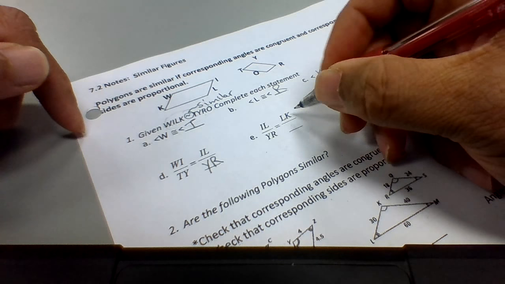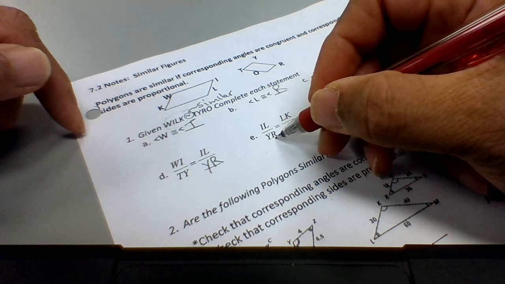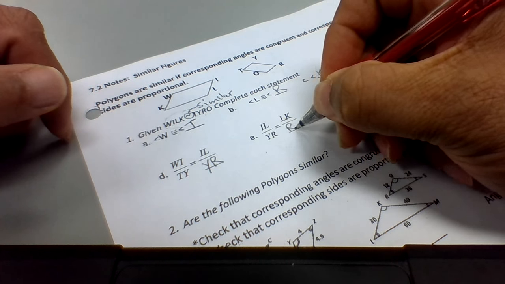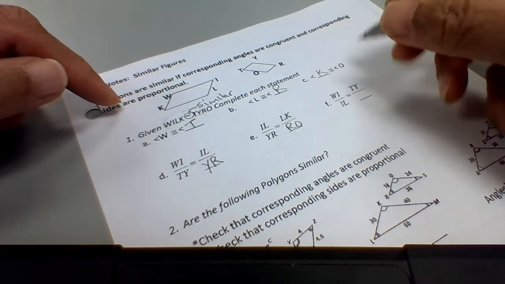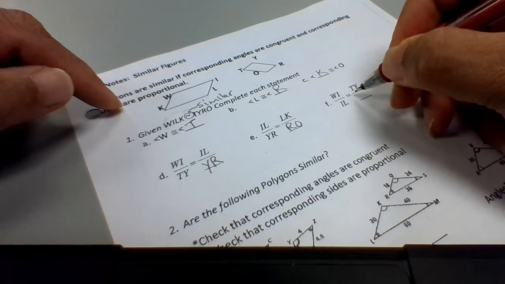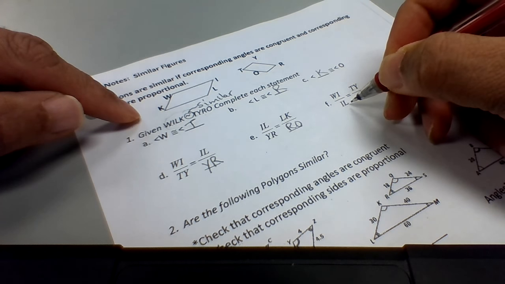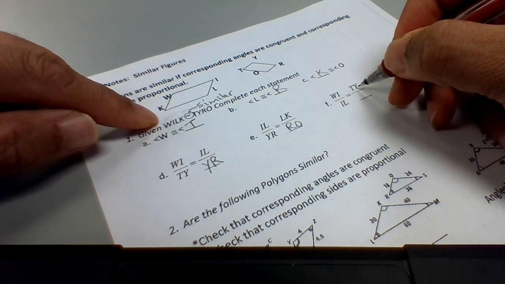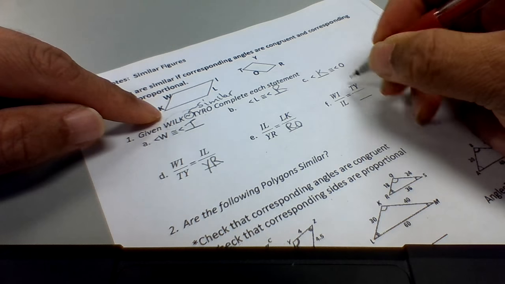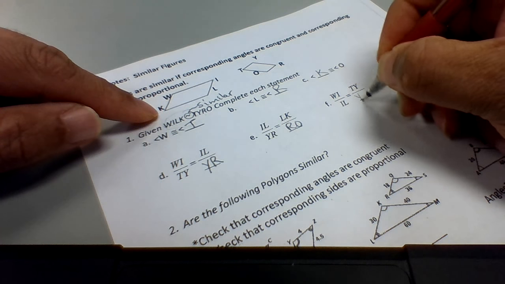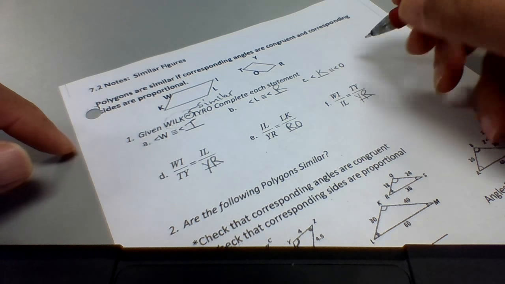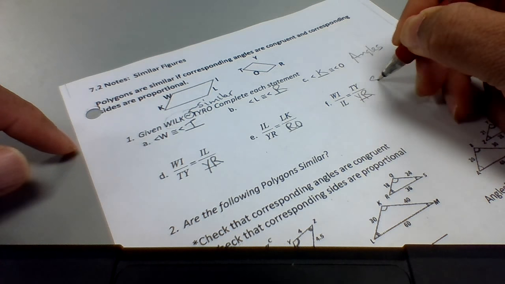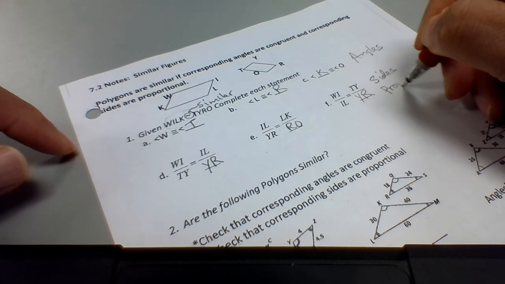All right, next, IL over YR is equal to LK over RO. And then the last one, WI over IL is going to be congruent to TY over YR. So here we're talking about the angles, and here we're talking about the sides being proportional.